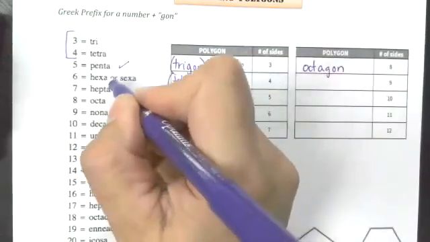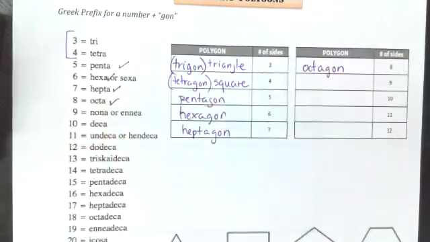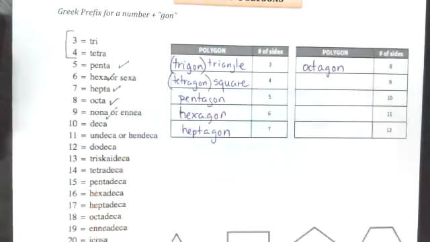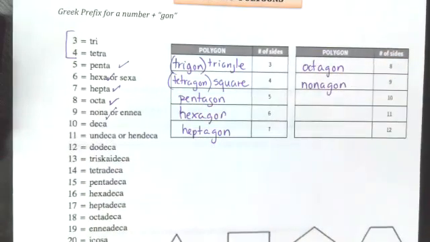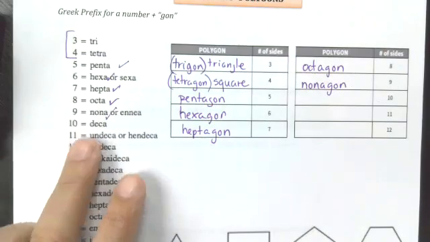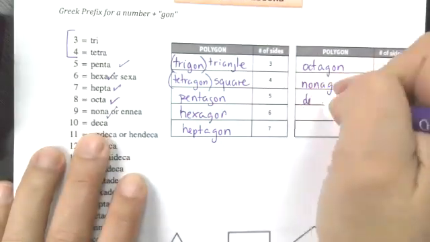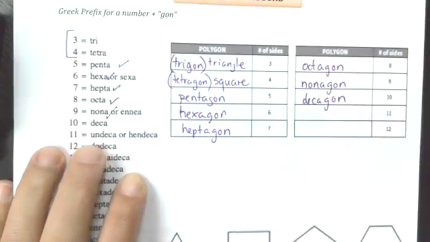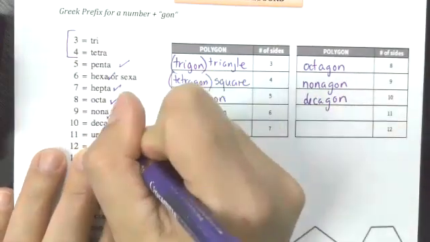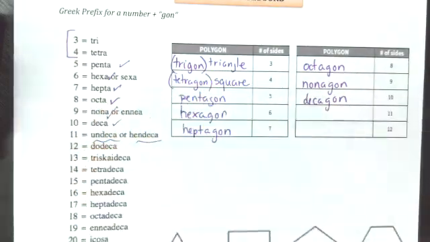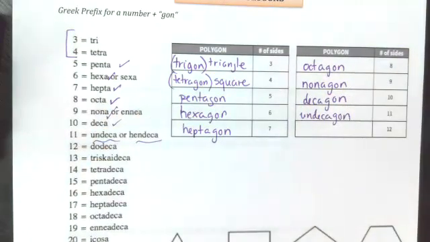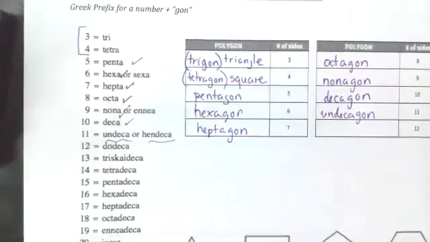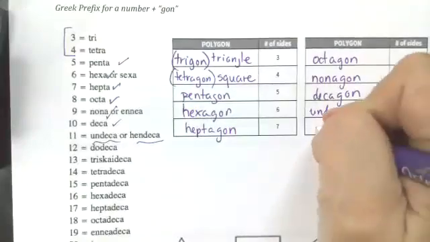So far we've done penta, hexa, hepta, octa. We are now to nona, nonagon. Decagon. Undeca or hendeca for 11. And the last one for the number 12 is dodeca.